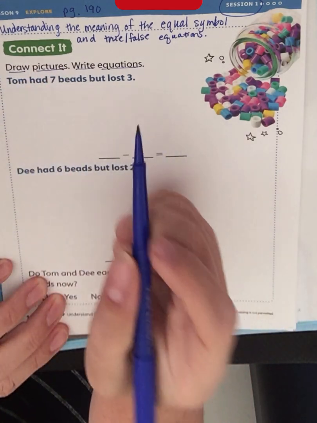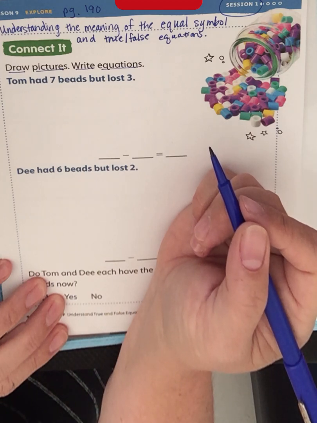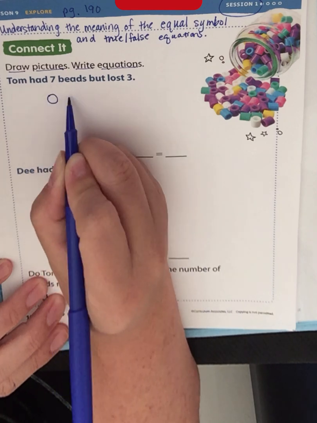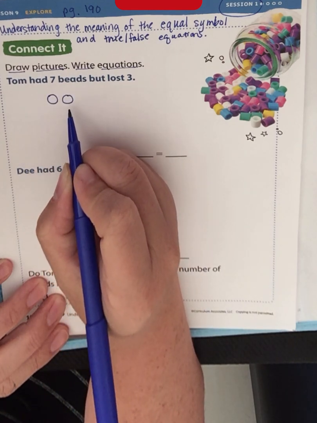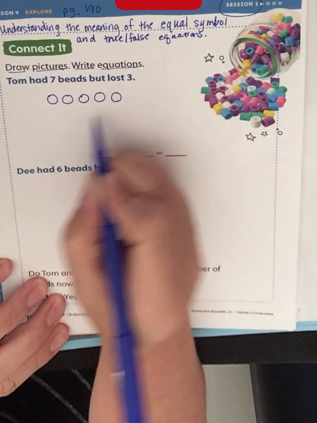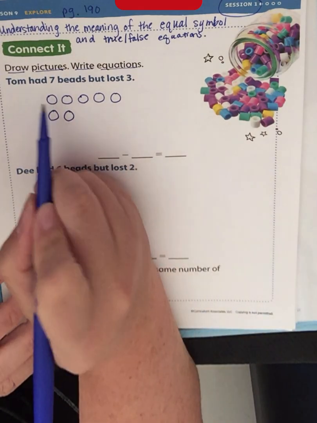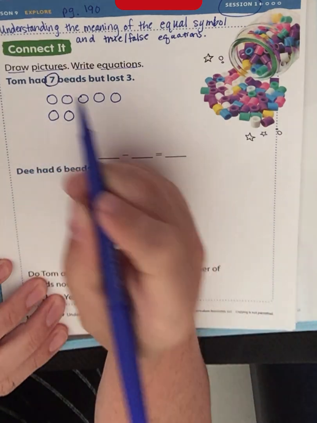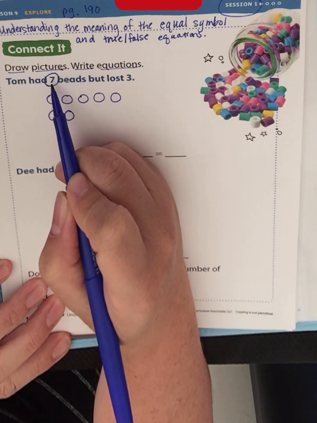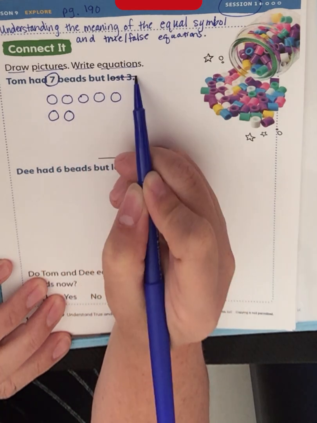So here it said draw pictures. So what should we draw? Yeah, 7 beads. So let's draw 7. Count with me. 1, 2. Remember, every time I write, you write. 3, 4, 5, new line, 6, 7. So Tom had 7 beads. Did he have more than 7 beads? No. Did he have 7 beads and get more? No, it said he lost 3.